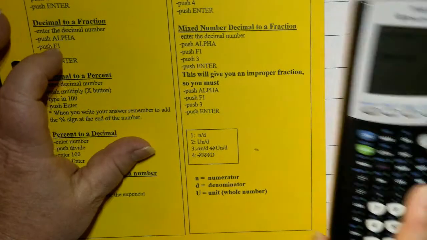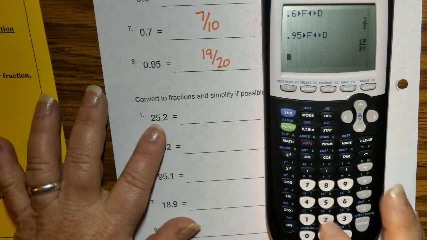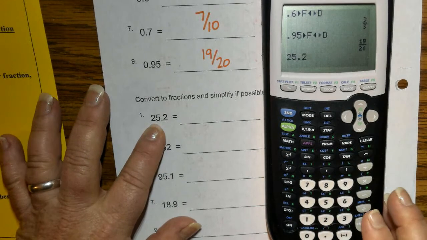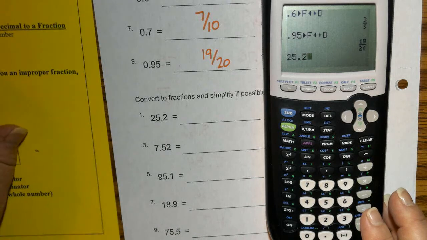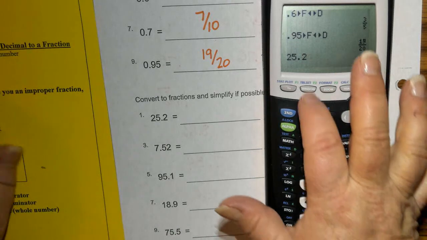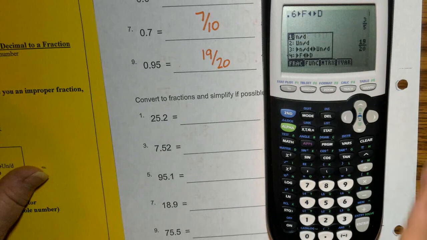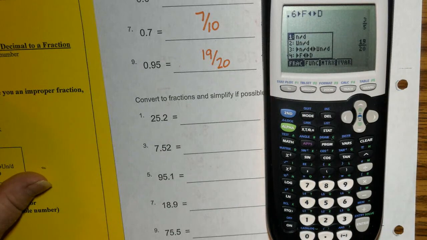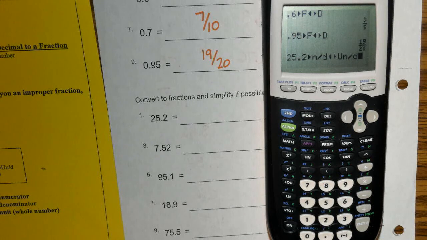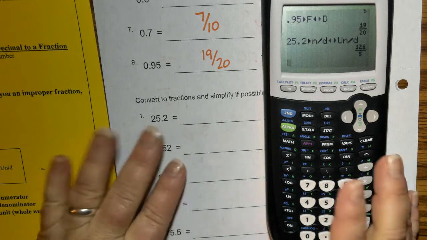So we're going to enter the decimal number, it says. So we're going to enter 25.2. Then it says we are to press alpha, F1. Then we go to number 3 because we want that mixed number. Okay, then it says hit enter. We've got an improper fraction.